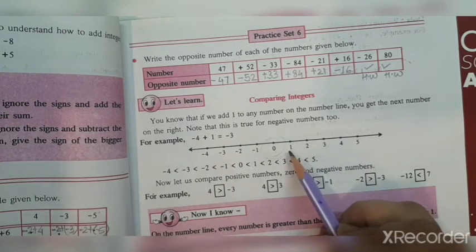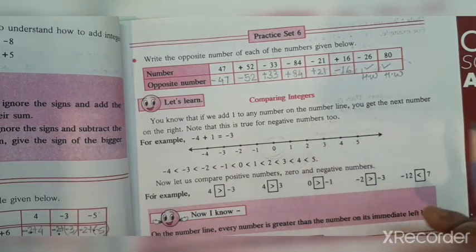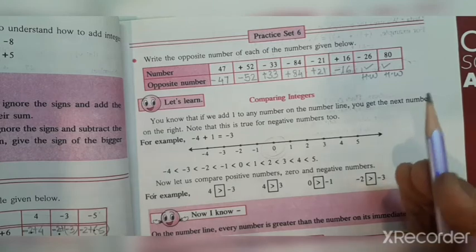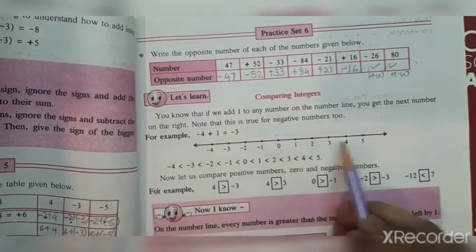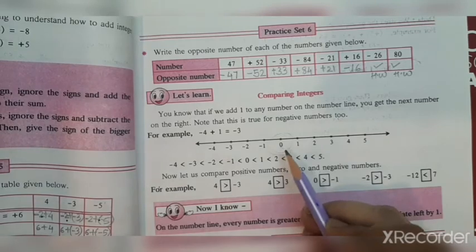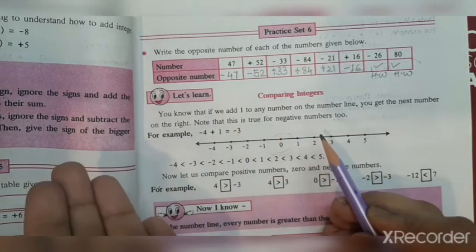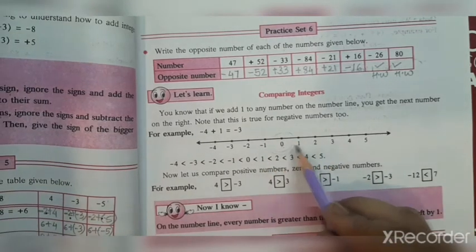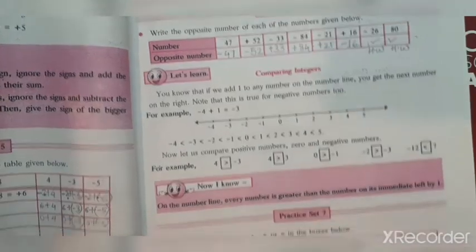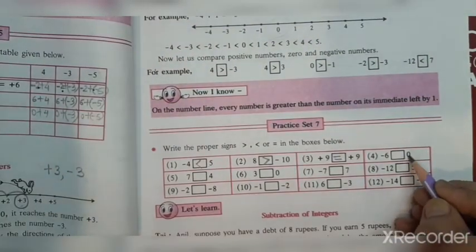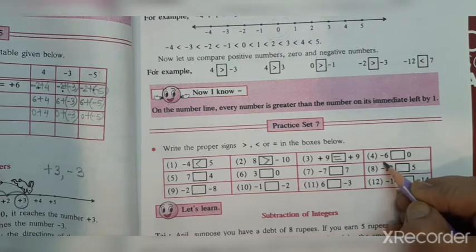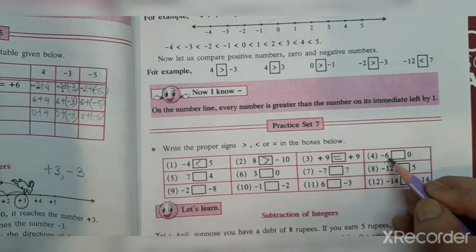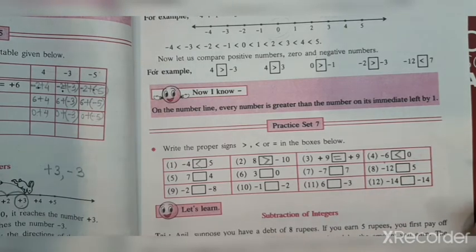And when we are comparing 0 and the positive numbers, then the positive numbers are always greater, because in this case, the positive numbers are to the right. And I told you, the right side number is always greater and the left side number is always smaller. So when we are comparing 0 and positive numbers, 0 is to the left and positive numbers are to the right. So 0 becomes smaller. Now coming back to the sum. 0 and negative 6. I told you, when you are comparing 0 and negative, the negative is always smaller. So here negative 6 is smaller than 0.